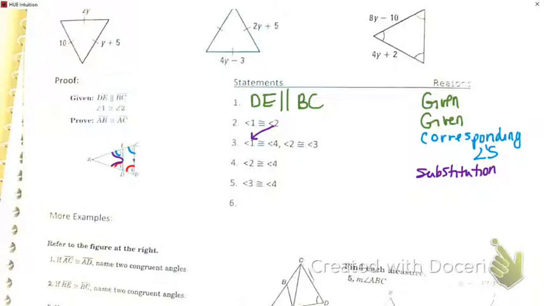Okay, look at the next one. Angle 3 is congruent to angle 4. So if angle 1 is congruent to angle 2, and angle 2 is congruent to angle 3, why is angle 3 congruent to angle 4? Same method.